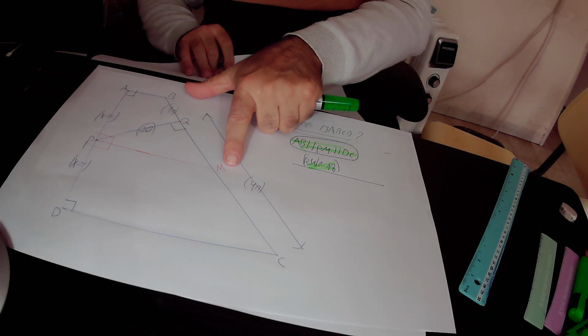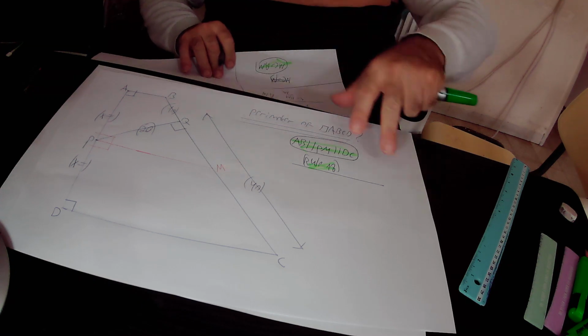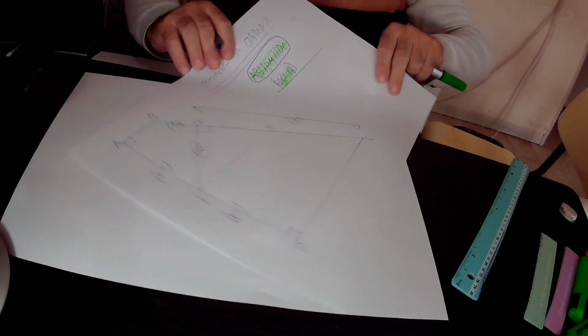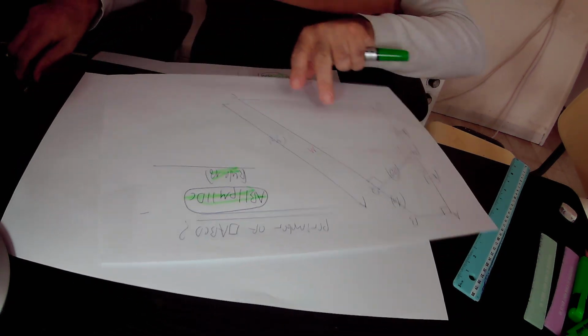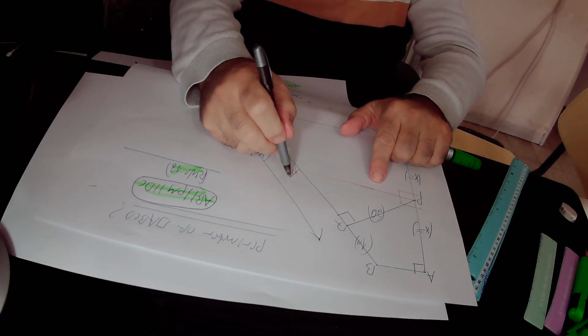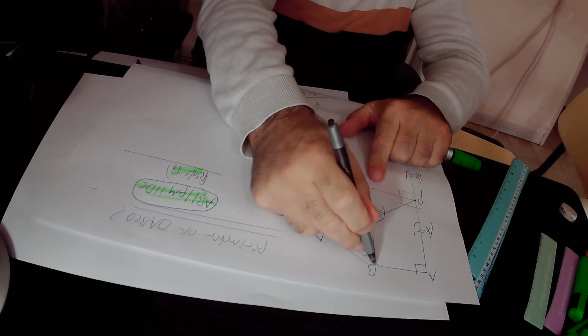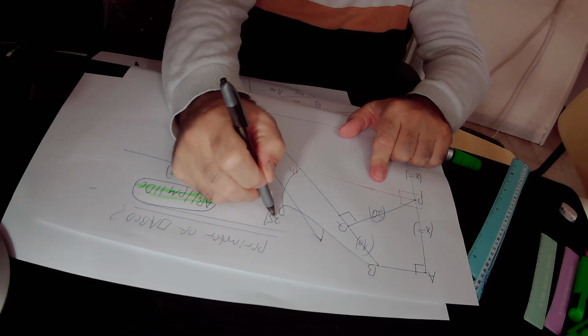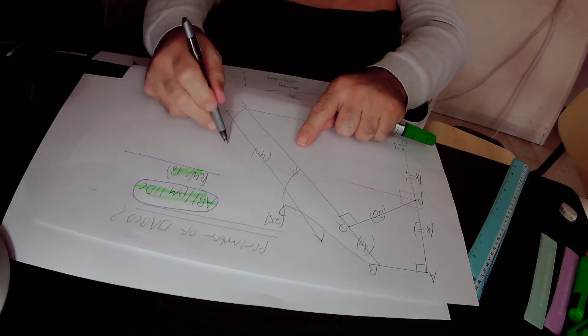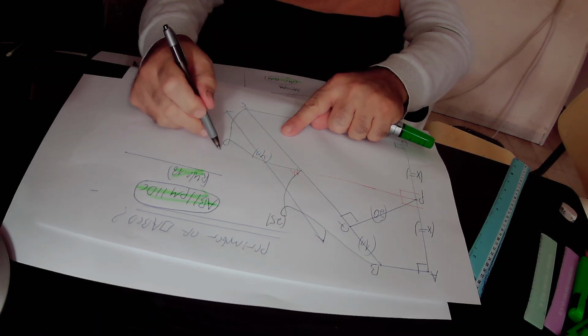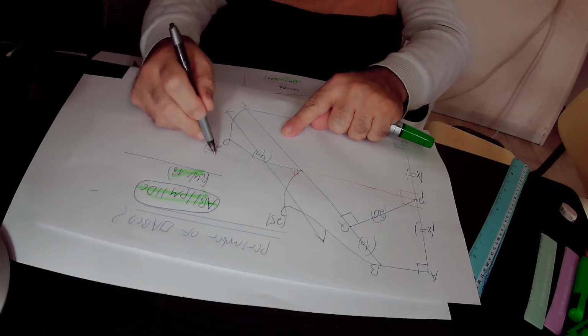This is line segment BM that equals 25 units in its length. Likewise, this is line segment MC that also equals 25 units in its length.